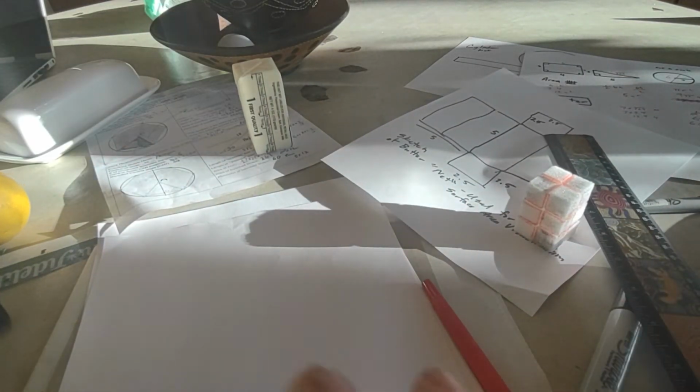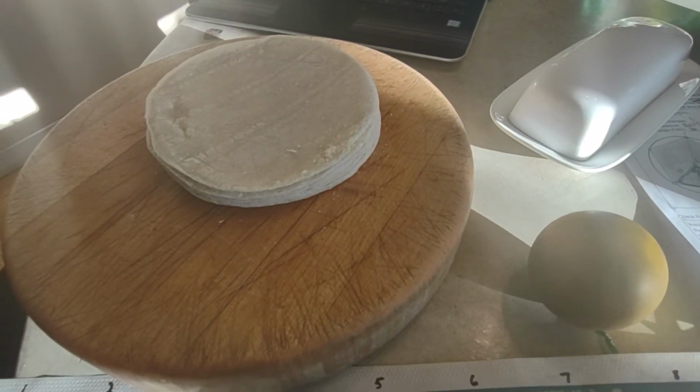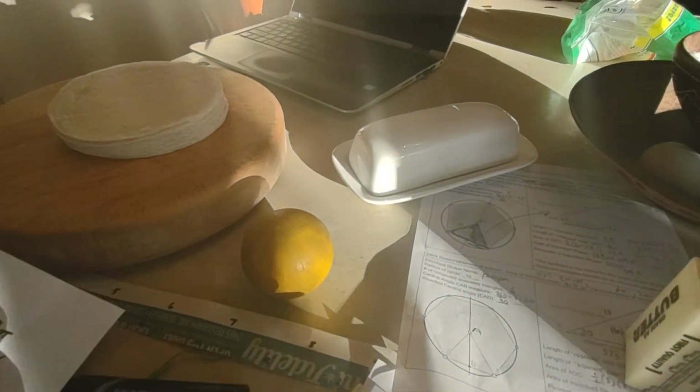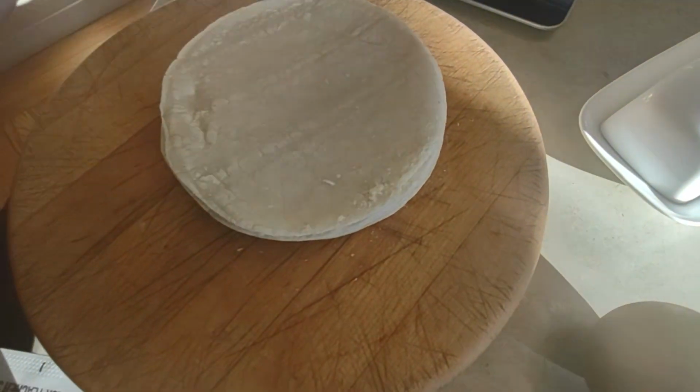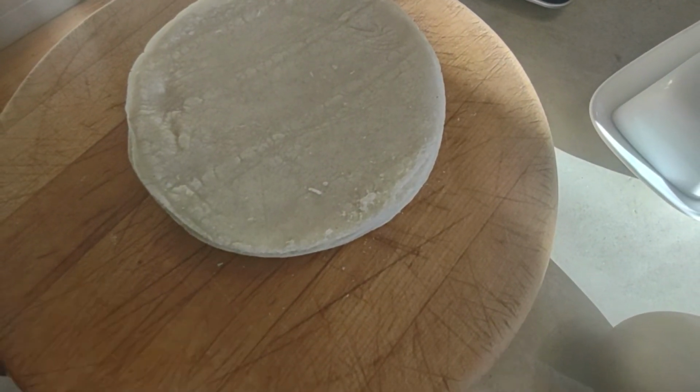Okay, let's talk about our stack of tortillas over here. We got our stack of tortillas. This is basically a very short cylinder. It was a little taller, but I ate a few of them. And it's easy enough to figure out the volume for this thing, because it's just a circle on top. So I know how to figure out the area of a circle.